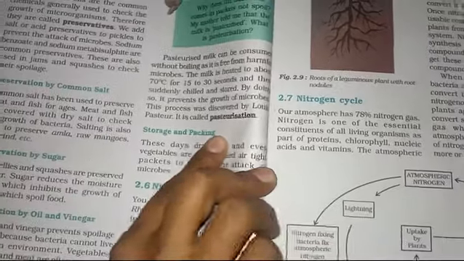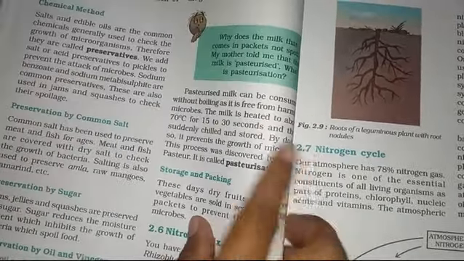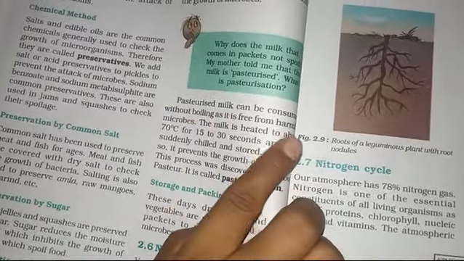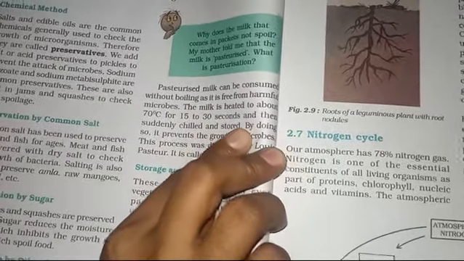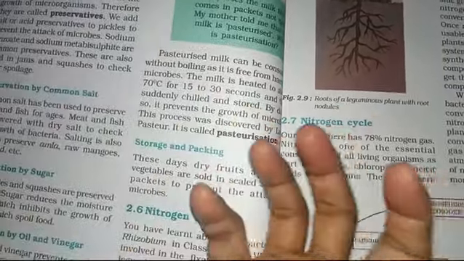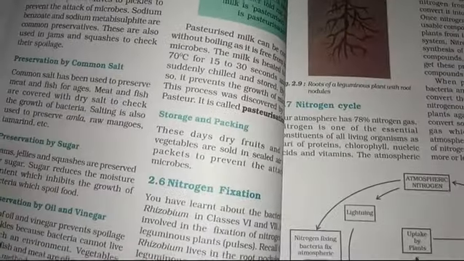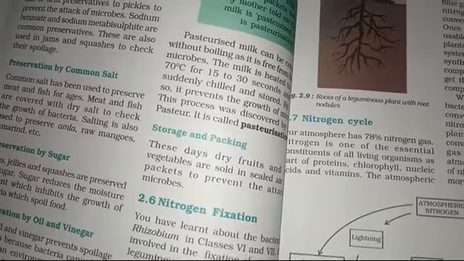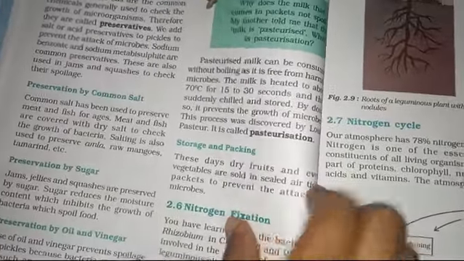Now, there's one more very important method, that is pasteurization. Pasteurization is a method of preserving milk. In this method, milk can be consumed without boiling, as it is free from harmful microbes. The packed milk which is taken from a market is pasteurized milk.